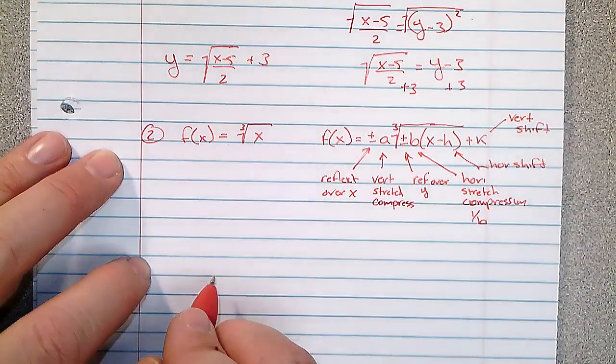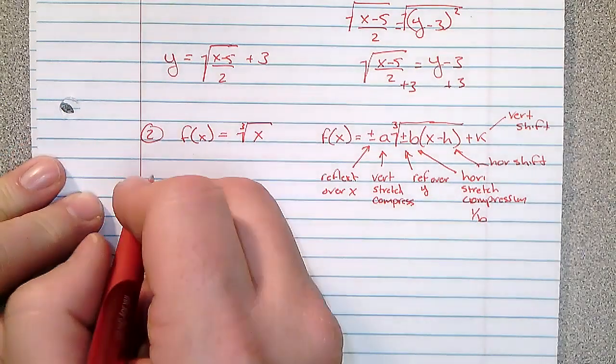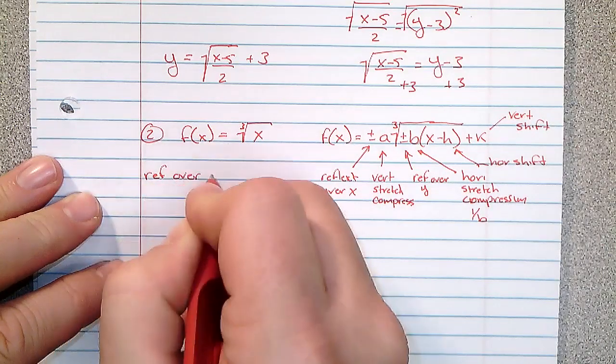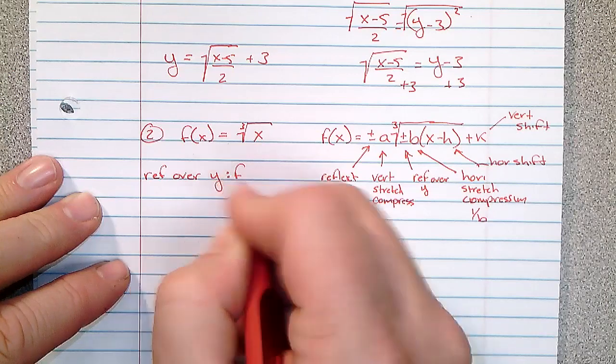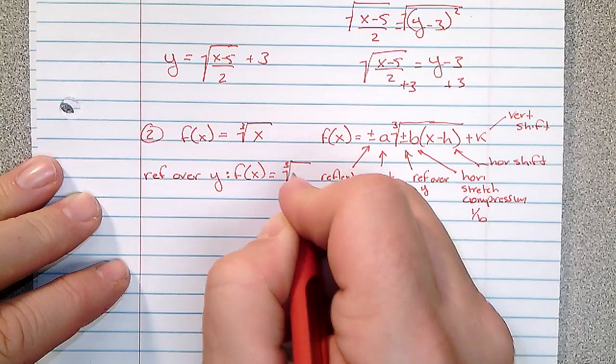So number 2 is asking us for a reflect over the y-axis. So reflect over the y is going to be f of x equals the cube root of negative x.